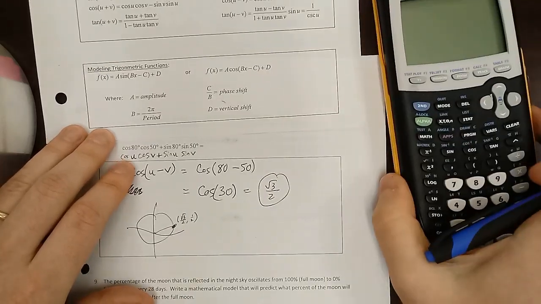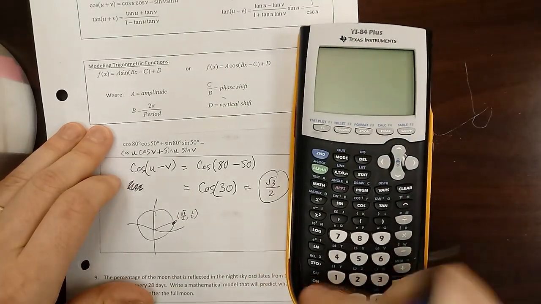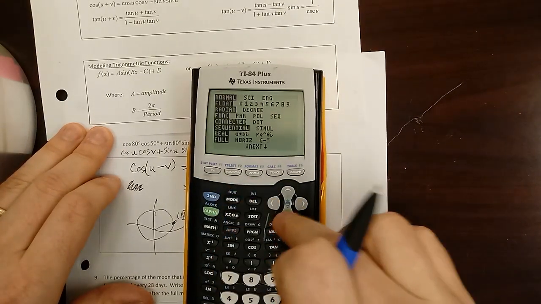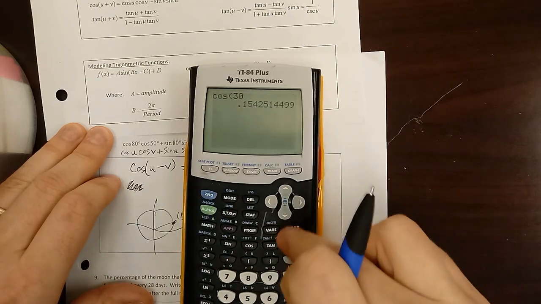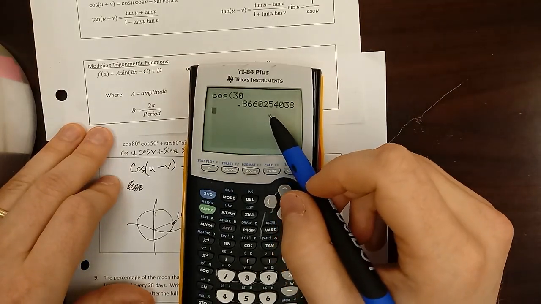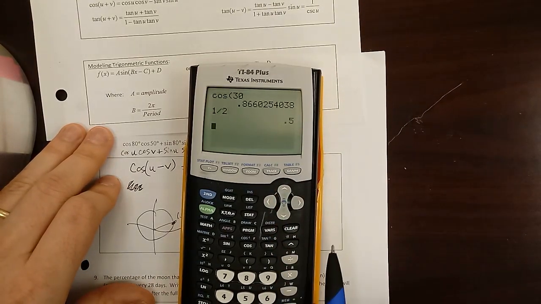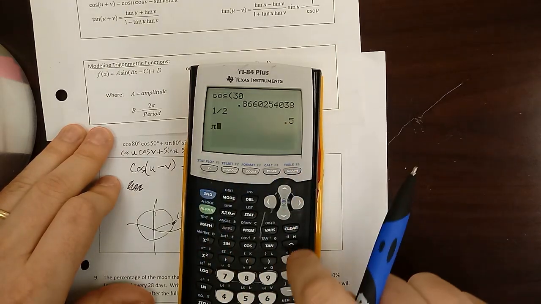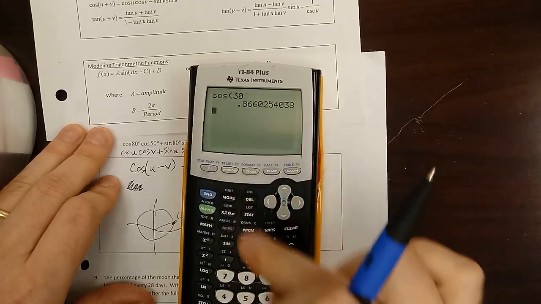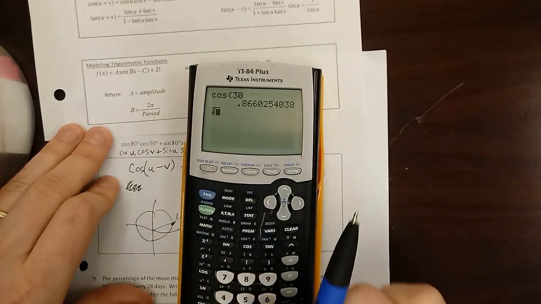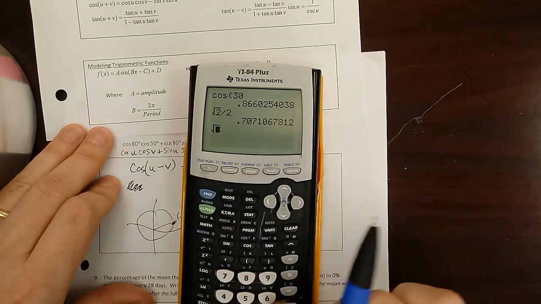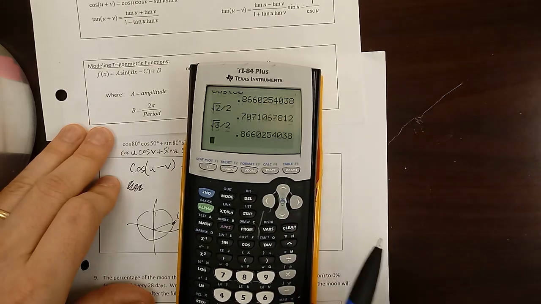Let's say you're having a bad day, your unit circle's not working out for you. You can always go, I wanted cosine of 30. I need to make sure I'm in degree mode since I'm doing degrees. Cosine of 30. Okay, I got that. Well, I don't remember what that is. Is that a half? No. Is that root 2 over 2? No. So is it? Please be root 3 over 2. Oh, there you go.